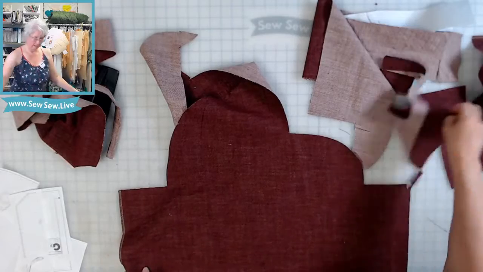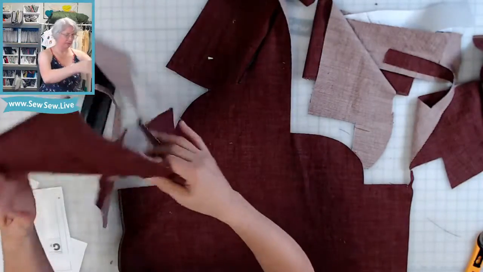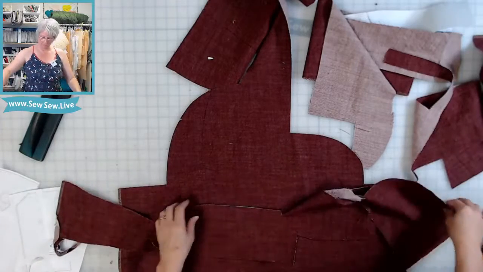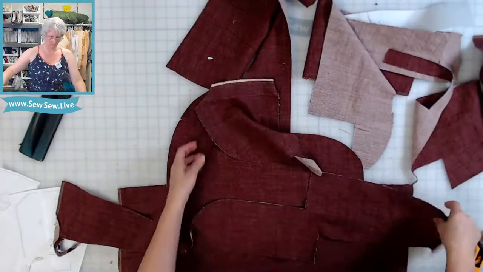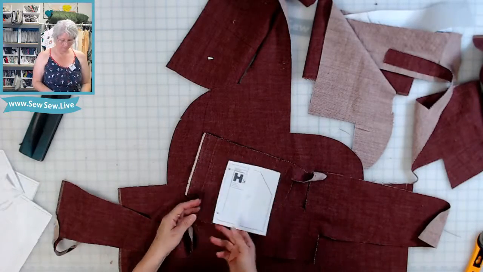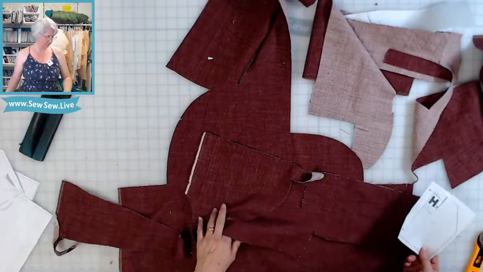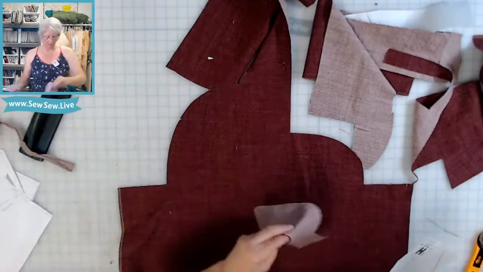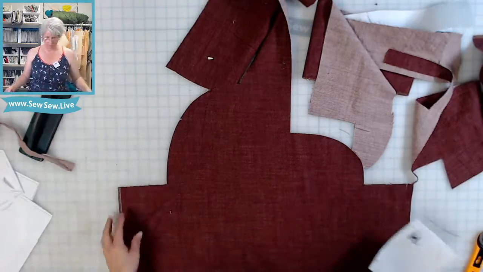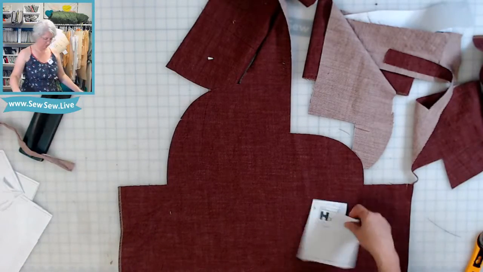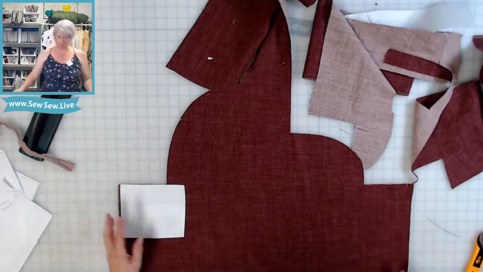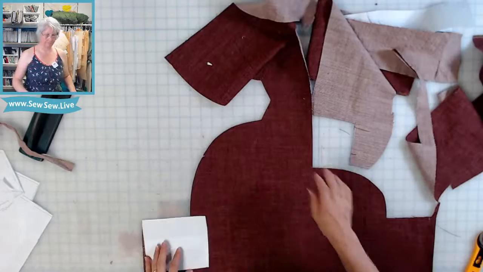All right, I'm just going to look at my fabric left here. If I have plenty, I'll just cut them. I just wish these pattern pieces were not on the fold. Okay, that will go there. That's where I need the straps to go though.